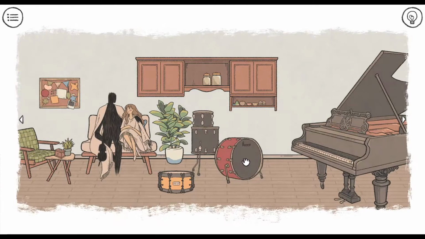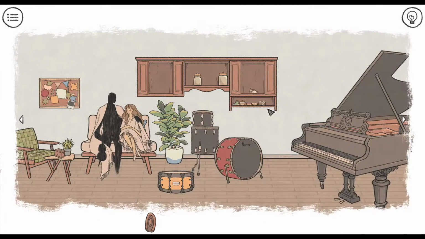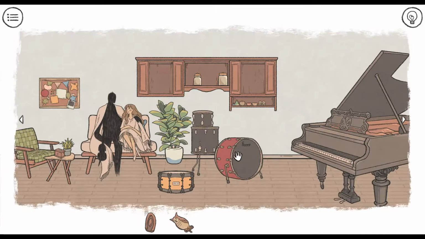Some drums here. There's a piece there, and maybe we can open these cabinets. Nothing there. Another owl. More owl symbolism here. And then I'm going to tell you, when I went through this, this was hard for me to see.